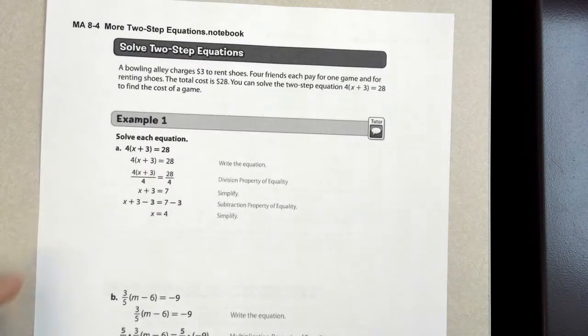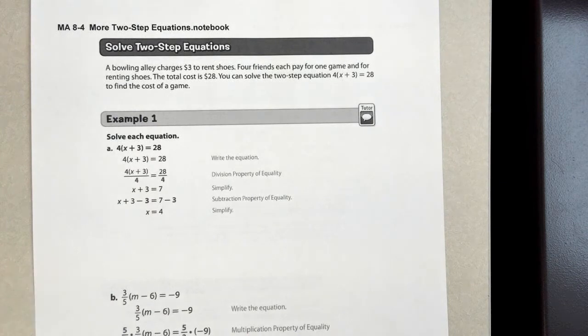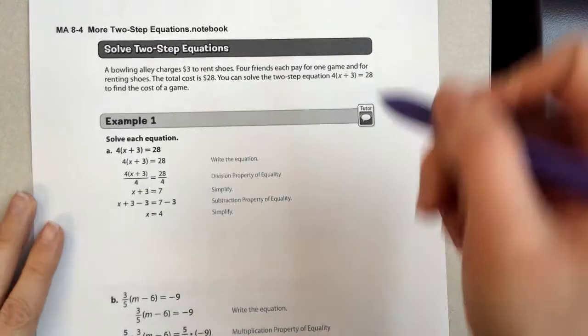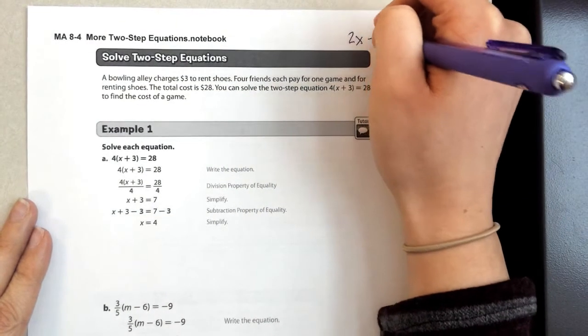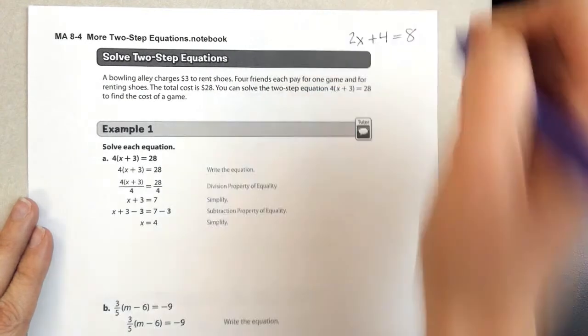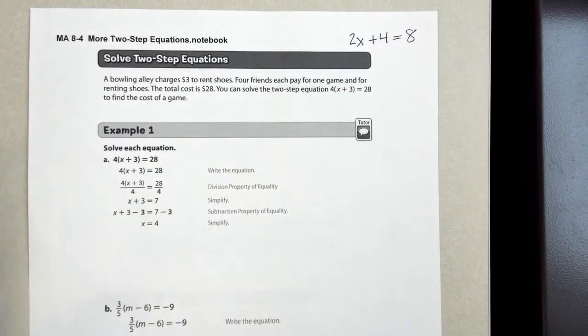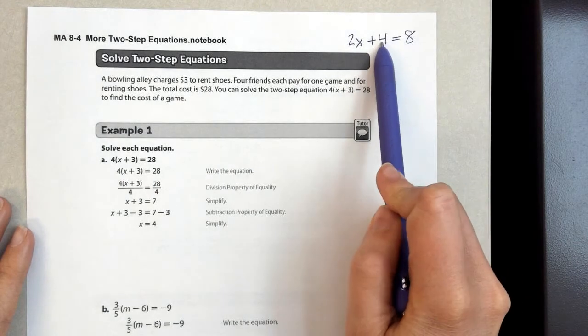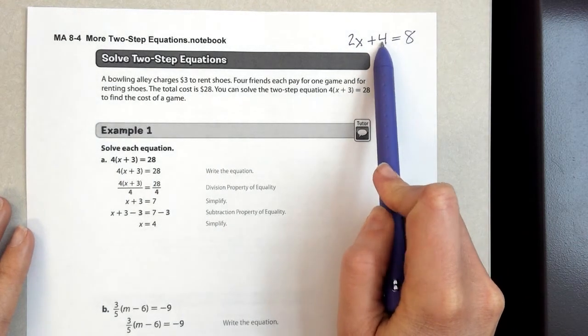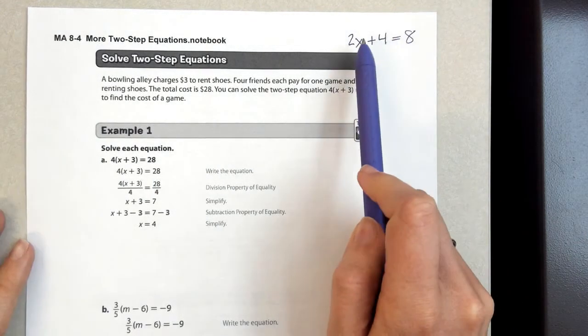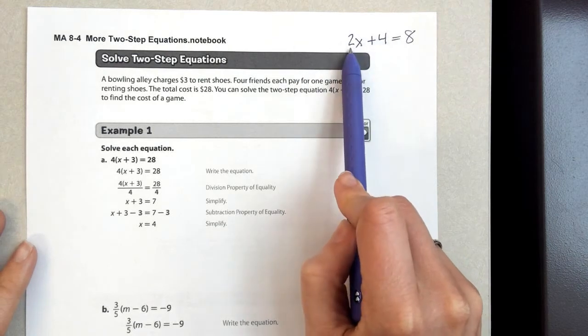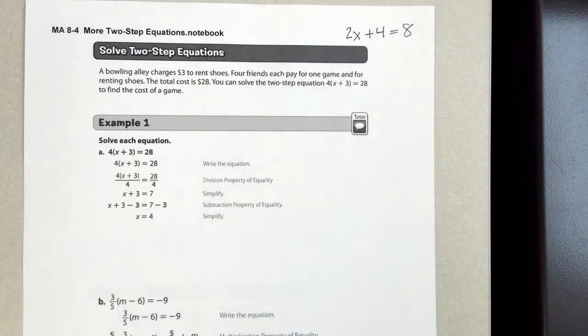Okay, so we're solving two-step equations again. Remember, two-step equations that we've already talked about look like this. And in a problem like that, it's called a two-step because you have to get rid of your constant by subtracting in this one. That's one step. And then I have to get rid of my coefficient by dividing. That's a second step. Okay?